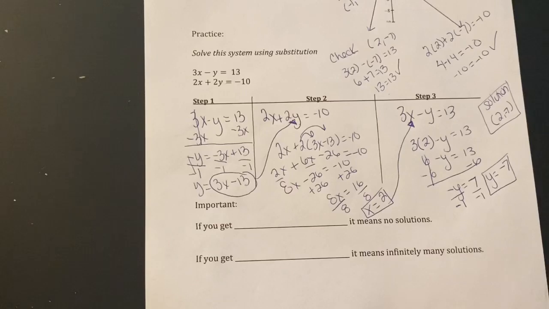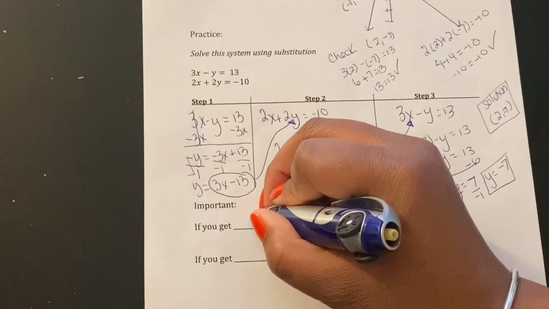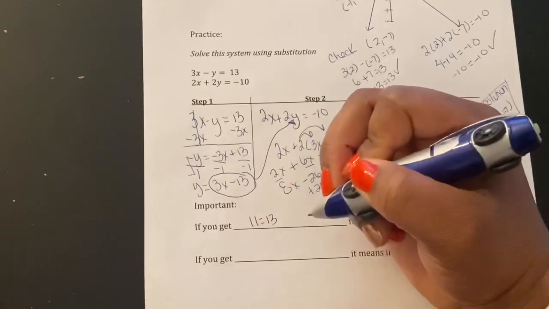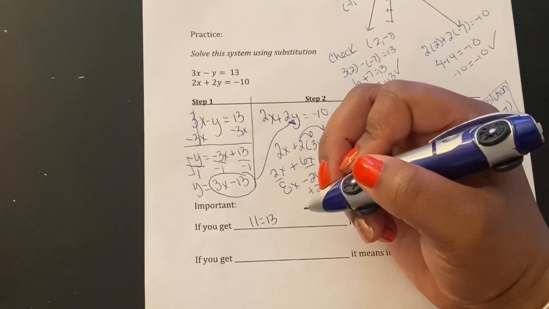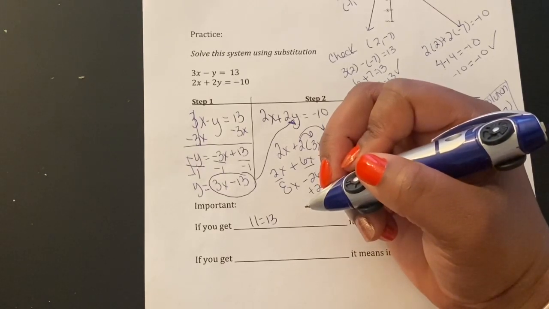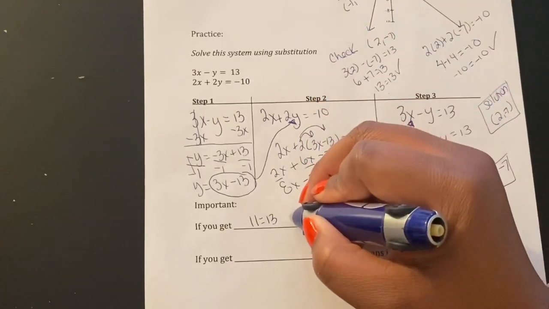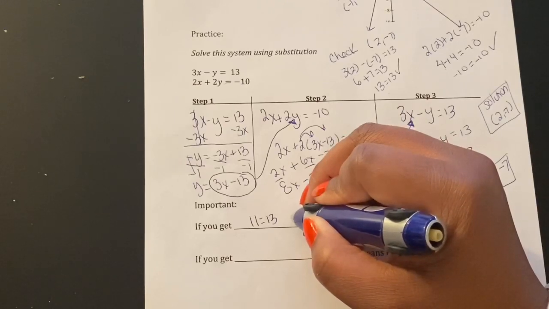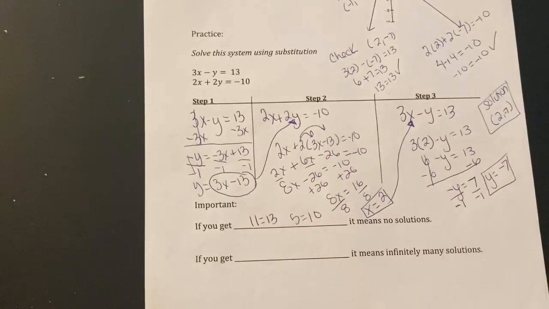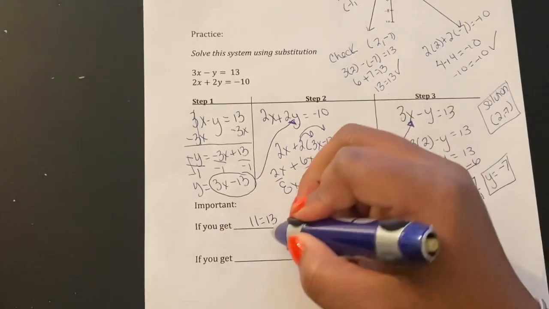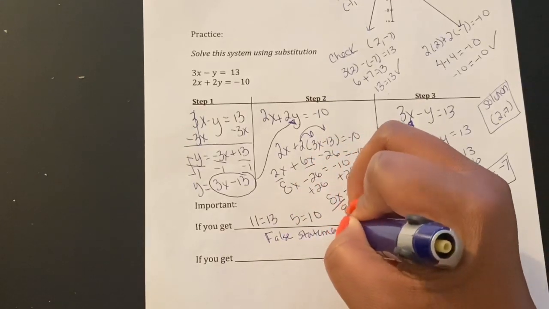Very important here. If you get something like 11 equals 13 when you check it, or when you're substituting you get something like 5 equals 10, these are false statements. If you get false statements, then it means that there is no solution.